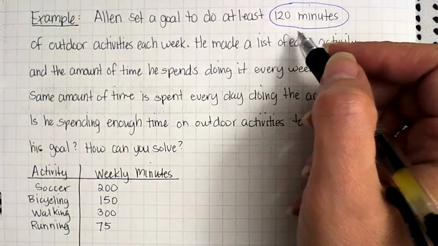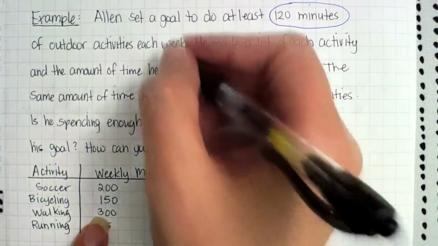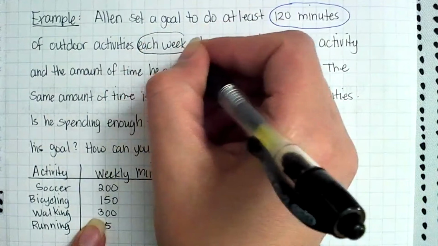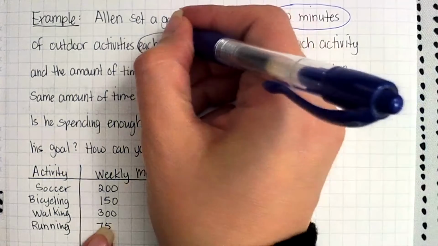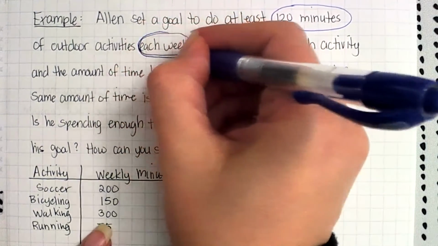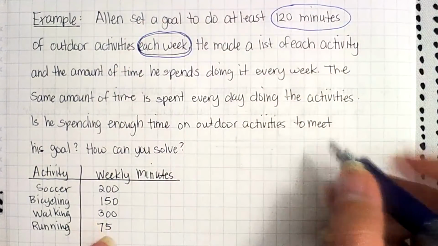I already started. So I circled 120 minutes and he wants to do that each week. Now remember, a week is how much? A week is going to be 7 days, right? So that's one thing that we need to pay attention to. We're going to be splitting it into 7.